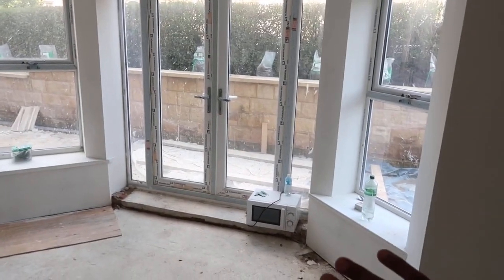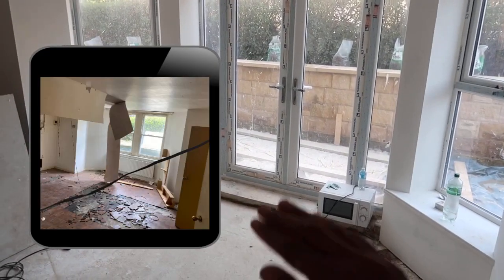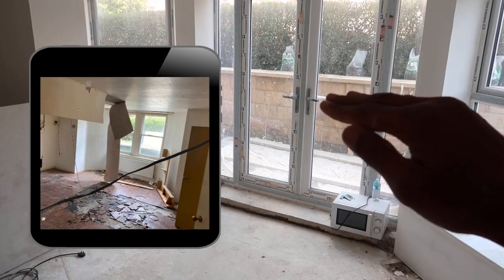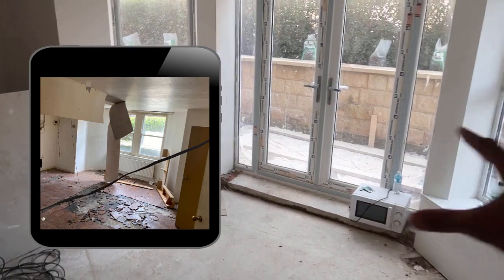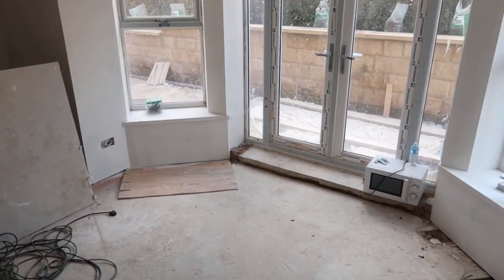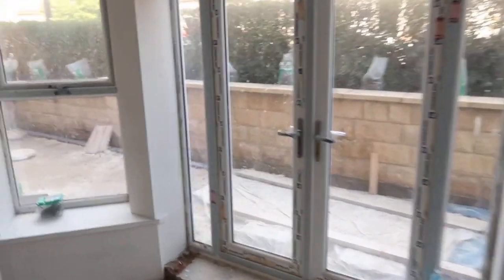Ignore that and ignore that, because these windows didn't exist before, so it was just a wall, and a window right there. And then we excavated outside because that was your ground level outside before, but we excavated all that outside to make it so that you could walk out and have breakfast.